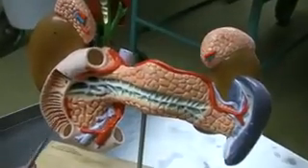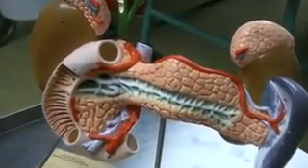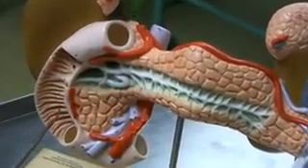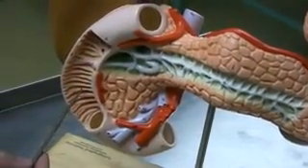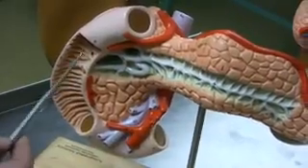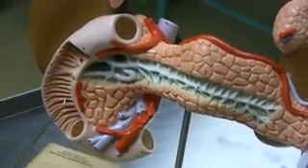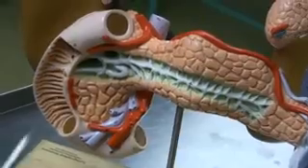These folds within the small intestine are the plicae circularis. And, of course, we see them quite nicely in the duodenum right here. Now, like the pancreas, the duodenum is retroperitoneal, which means it's found behind the peritoneum.